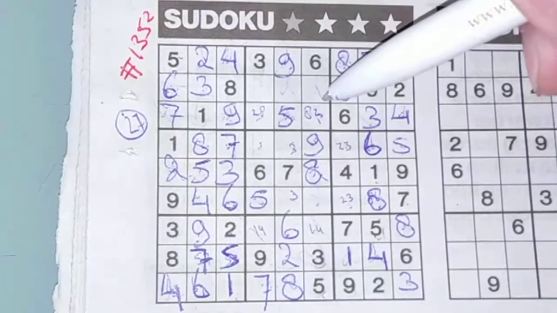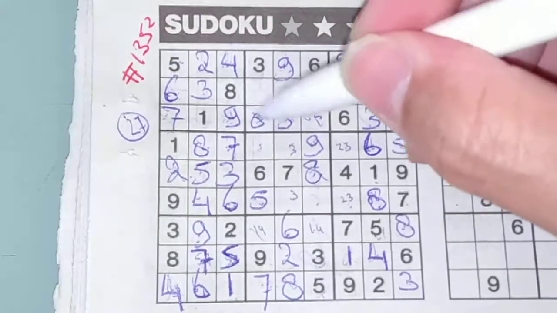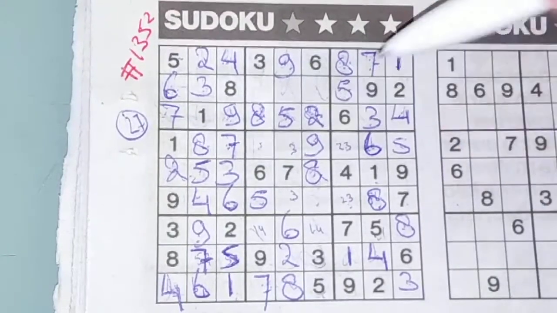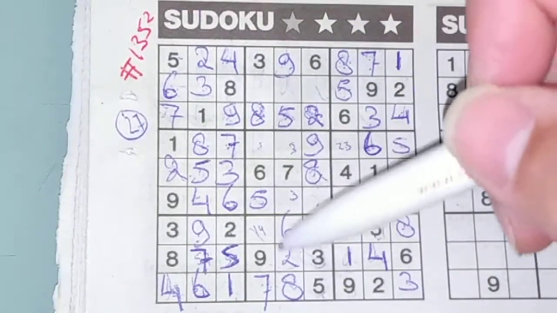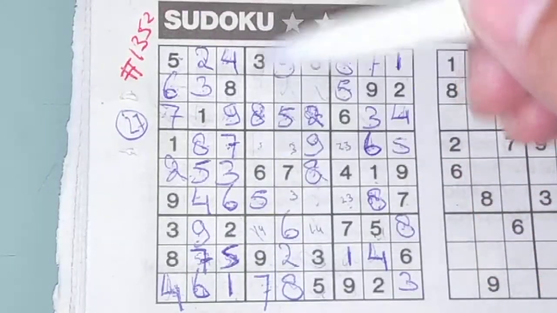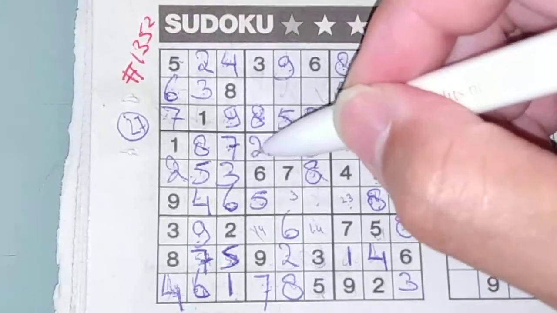We have an 8 now, so no 8 here. 8 should be here, and the 2 goes there. 2 in this column, 2 in the middle column, so in the column next. The only place for the 2 should be there.